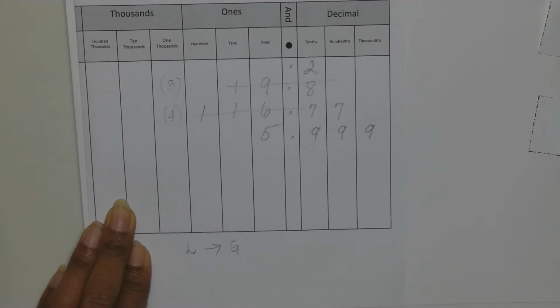I see that there is no ones digit here, so this must be my least. So I'll call it number 1. And since this is in the ones place and it's greater than 0, I will make this my number 2.